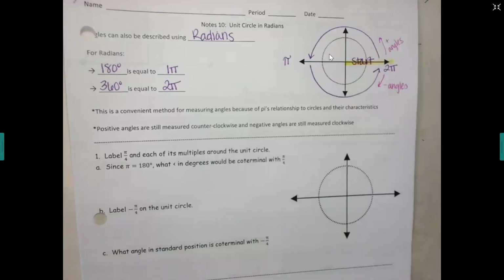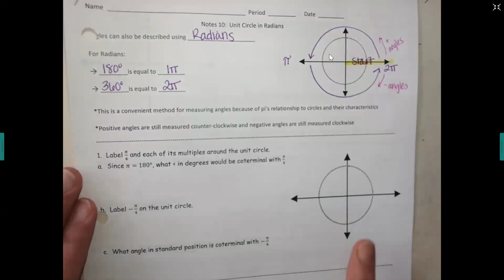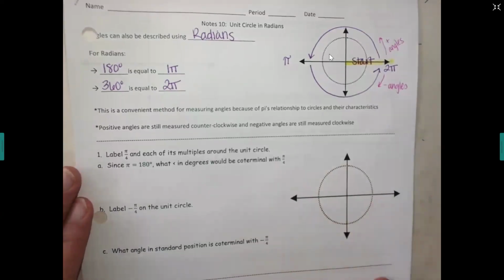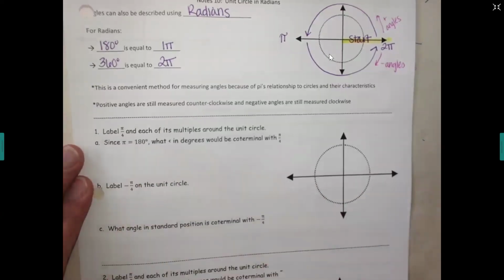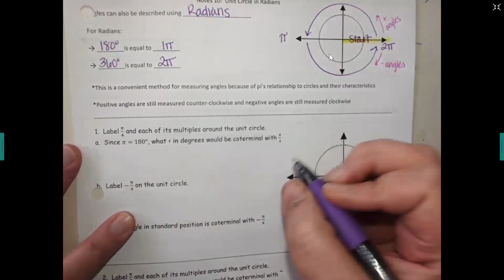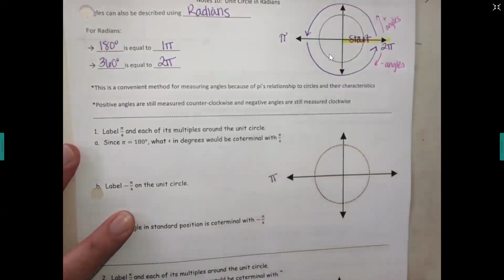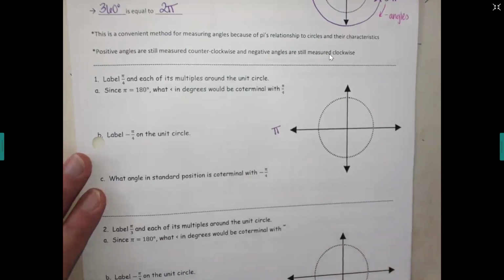Okay, so our goal today is to take your circle that is only in degrees, and we are going to also mark it with radians. So we're going to start off with this unit circle right here. Okay, we want 180 degrees to be pi, which we already know. And now we're going to find some of the other anchor spots on your circle. We're going to convert them into radians.